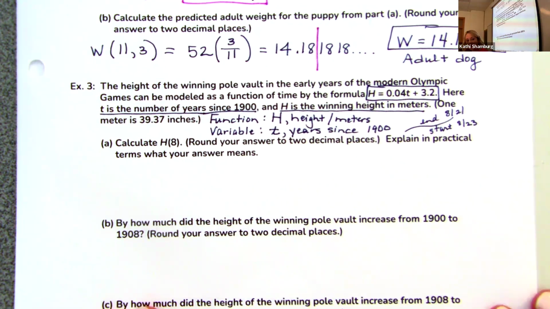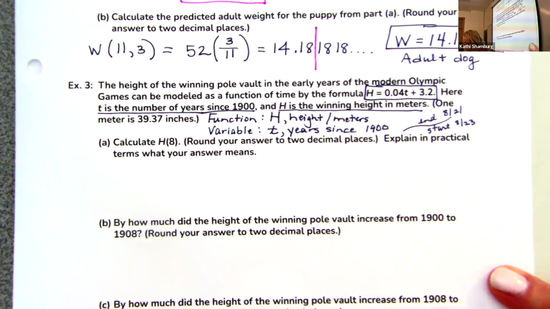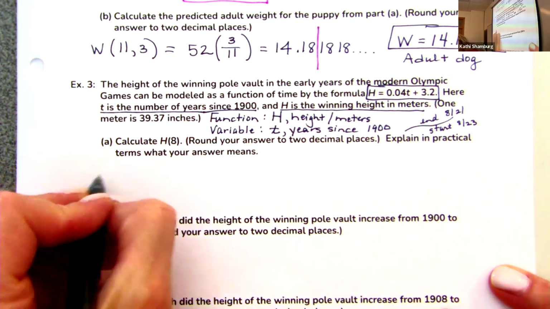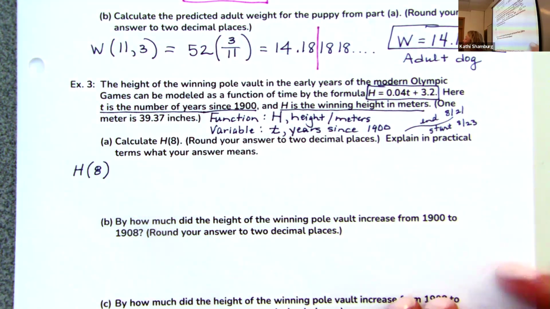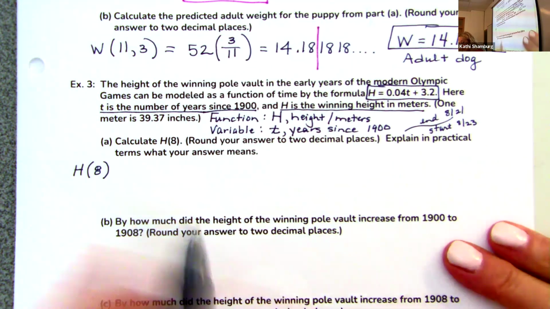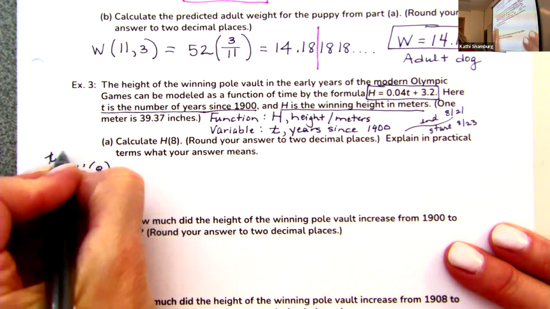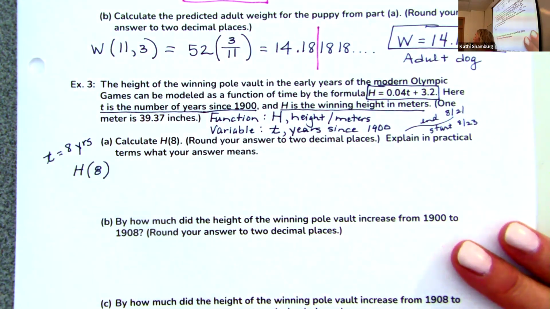All right. So now we're going to start on part A. First thing it says is to calculate. So get your calculators out. I'm not going to always do it for you. I'm going to ask you to do it and then we'll confirm that we get the correct answer. Now they give us H at 8. We know H represents the height. Therefore, what did they tell me T equals? 8. And we know that to be 8 what? Years. Just a reminder of what those numbers represent.